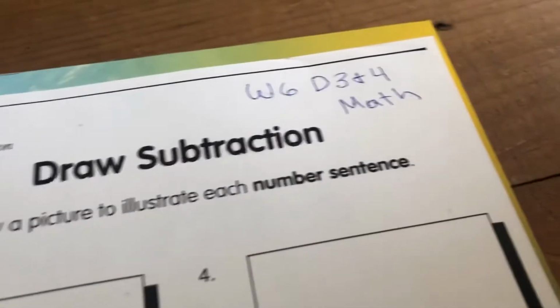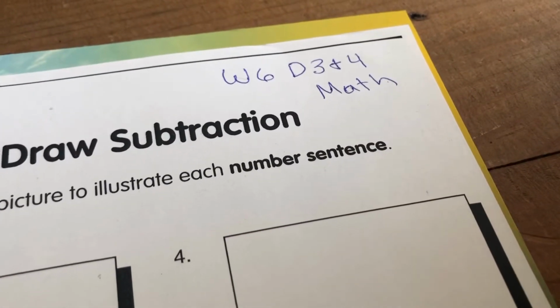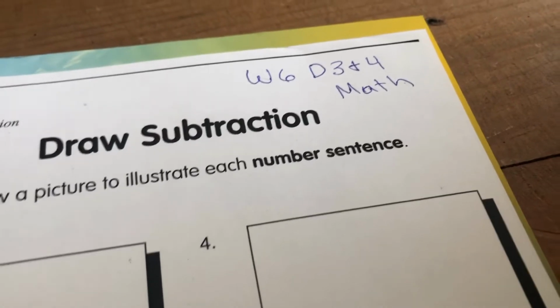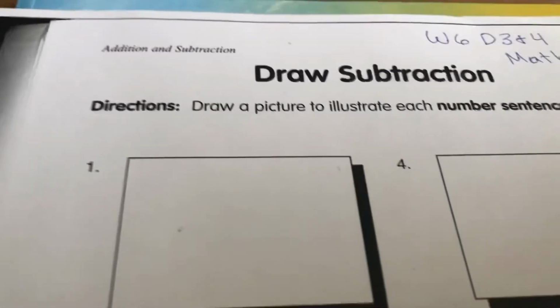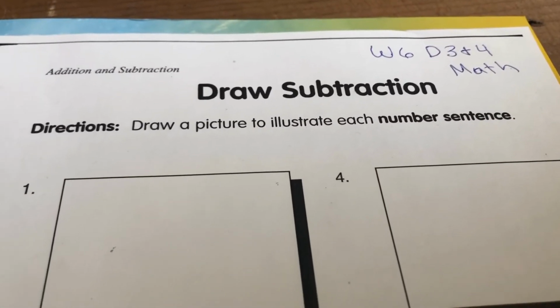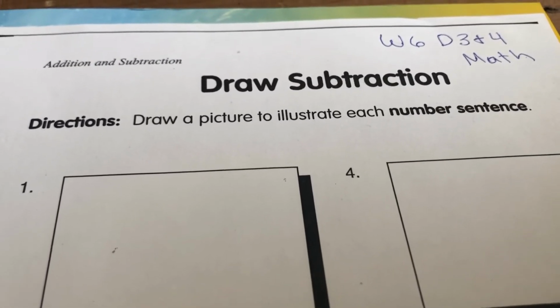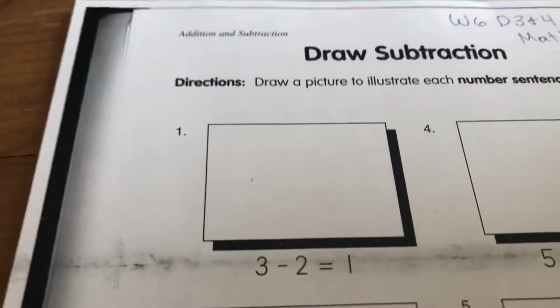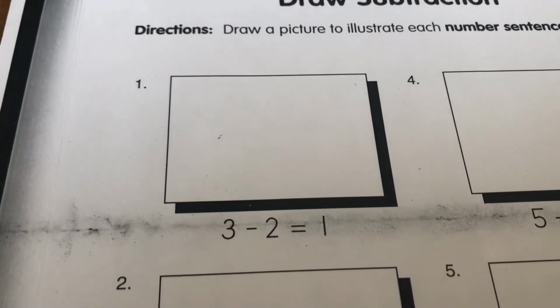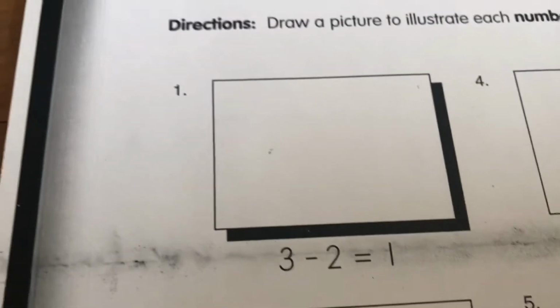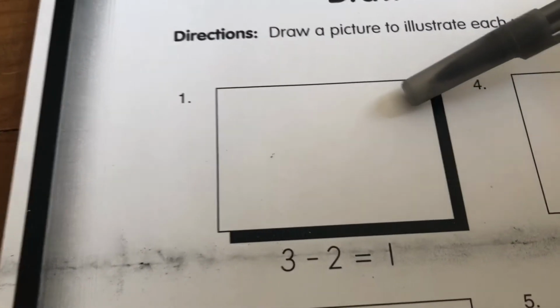Moving on to our math activity for week 6, day 3 and 4. That means you are going to be completing this today and tomorrow. It says draw subtraction. Directions, draw a picture to illustrate each number sentence. So I'm going to do number 1 with you, and then I want you to try to do the rest by yourself.